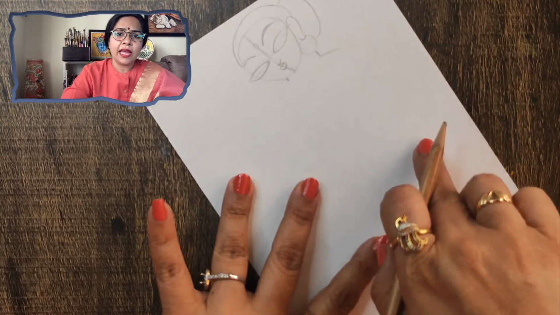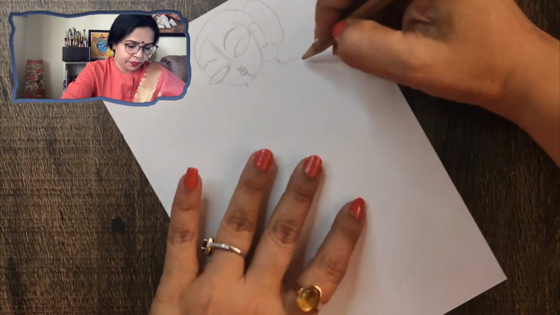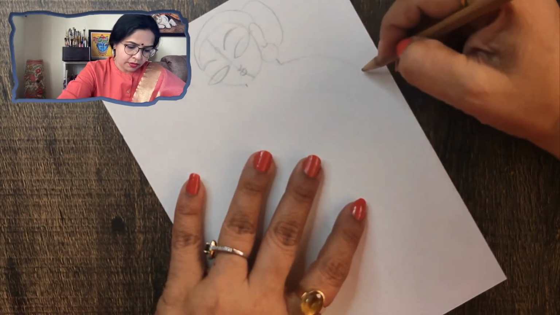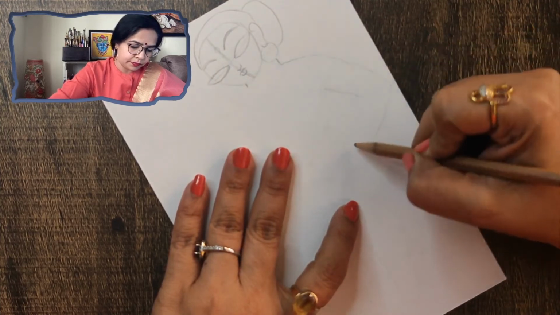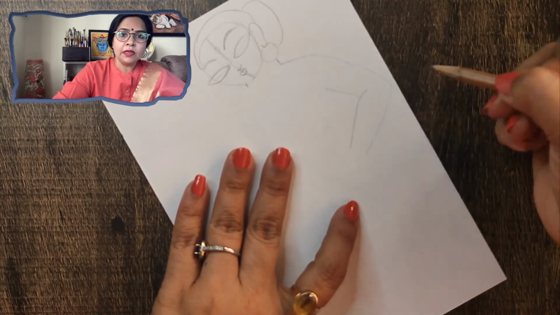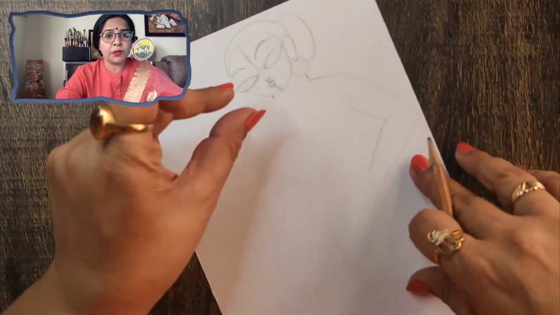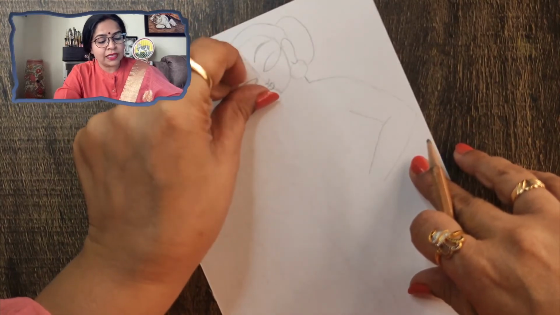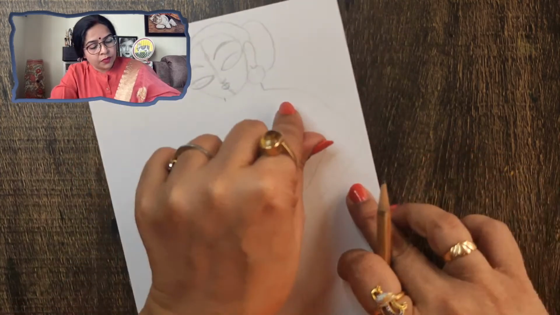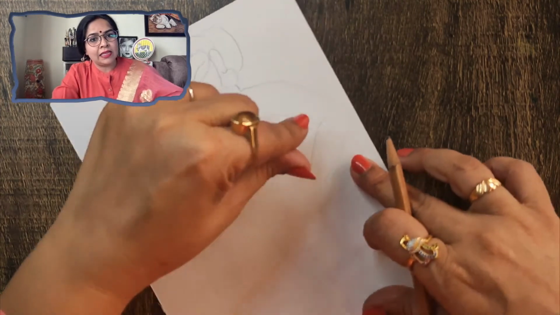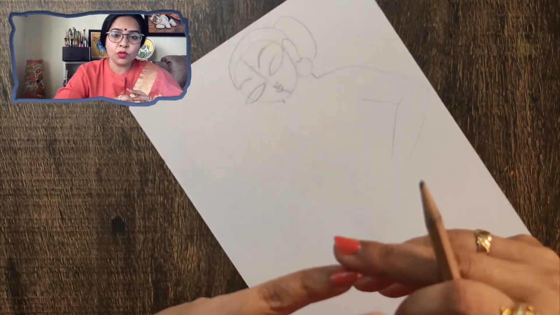Generally, the outsides of the hands are very curved, so we do not have very pointed lines, just a gentle curve. Here it's a little rough line, but this is the proportion. Whatever the size of the face is, the arms will be the same size, and this area also gets to be the same size. That's the proportion of most of the paintings.